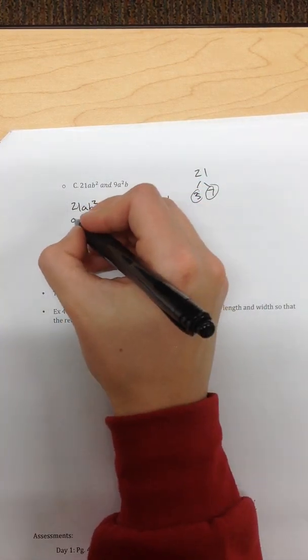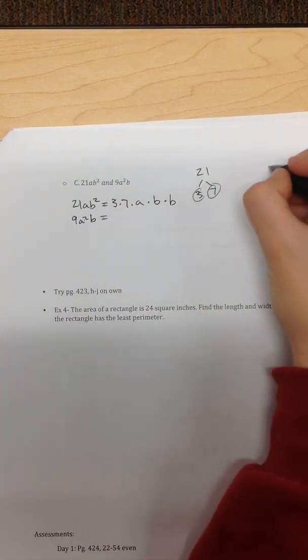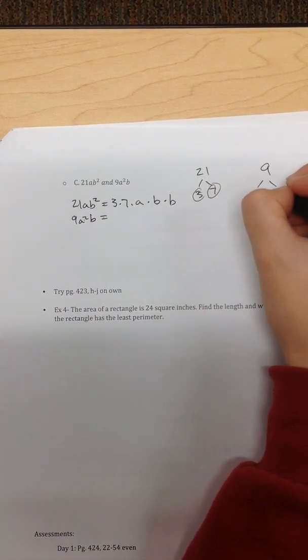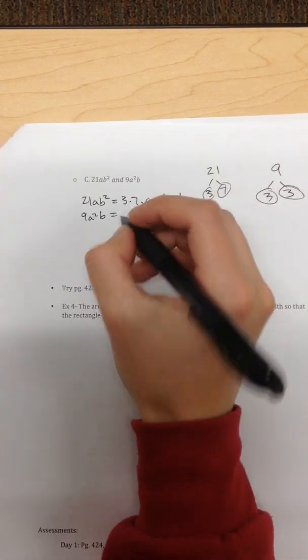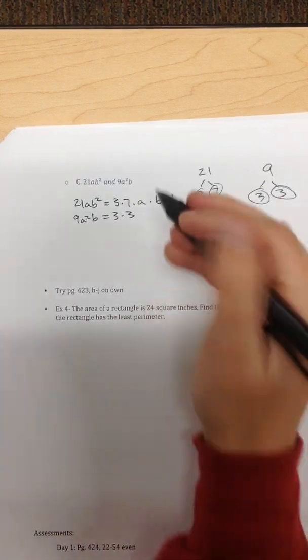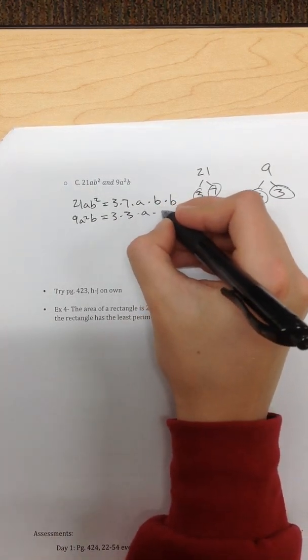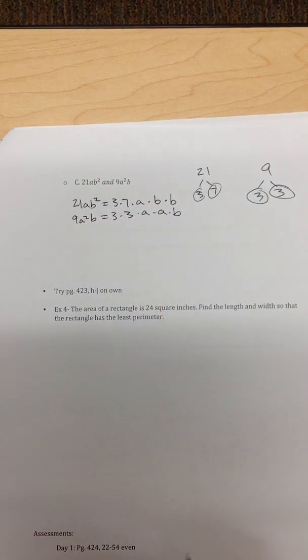Then we've got 9a squared b that we want to break down. So 9, we could go into 3 and 3, and those are both prime. So this would be 3 times 3. And then we also want to take the a squared and break it down. So that'd be times a, and then the b by itself.